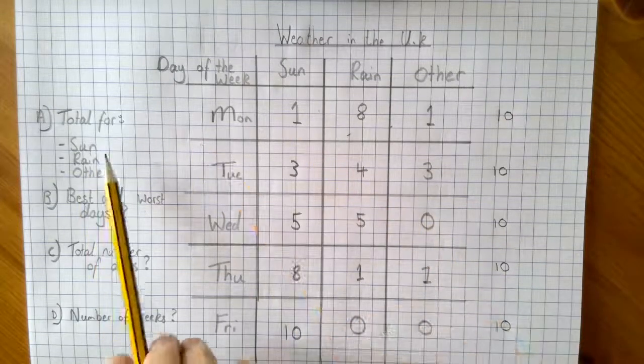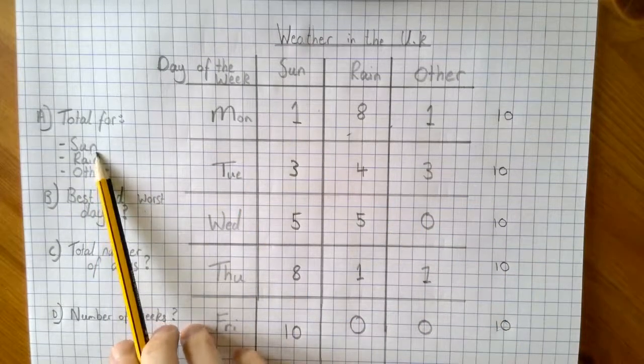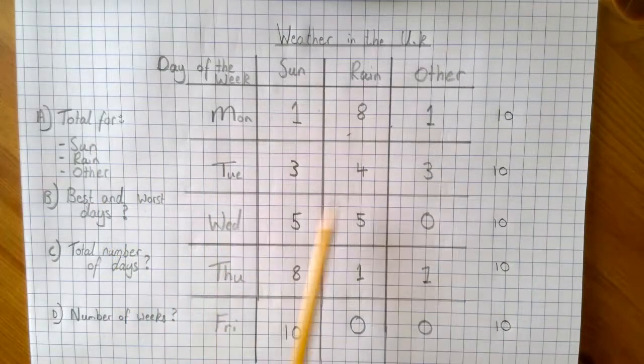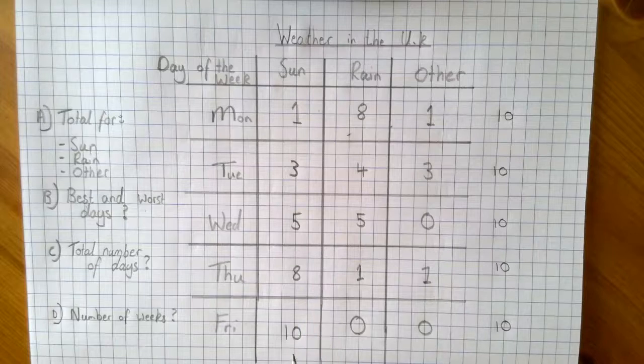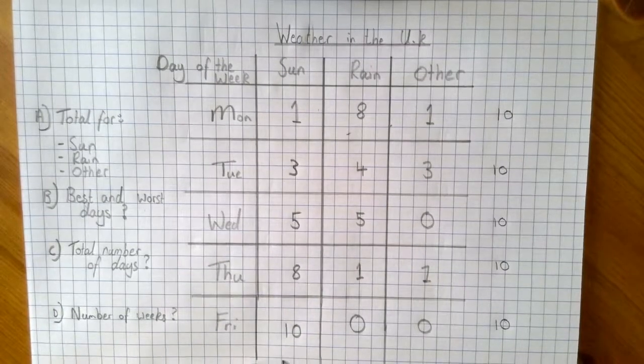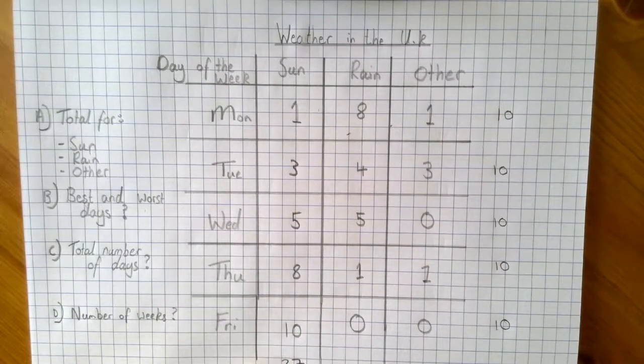But then I want to know how many days was it sunny. So we've added up our rows, and that will help us later on. Now we're going to add up our columns. So our sun, when we add them all up, you should have had an answer of 27. Squeeze it on there at the bottom. Let's make sure we can see it.